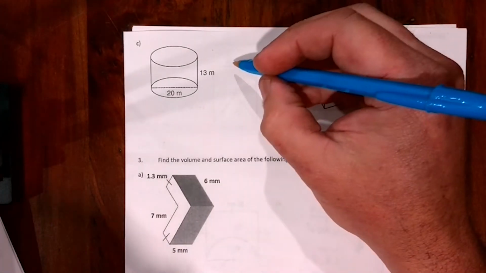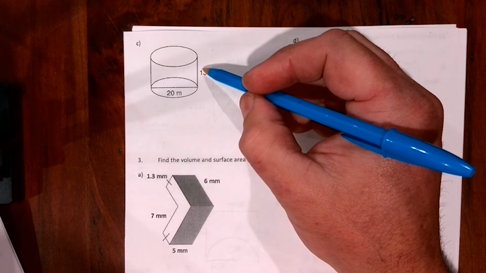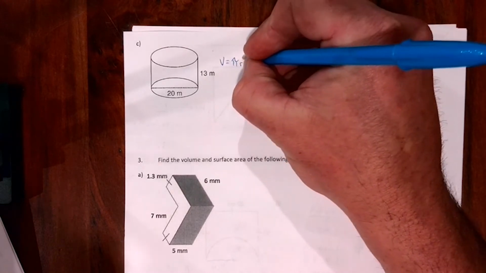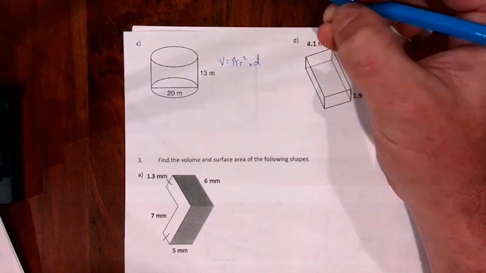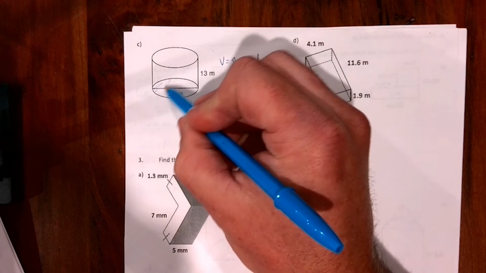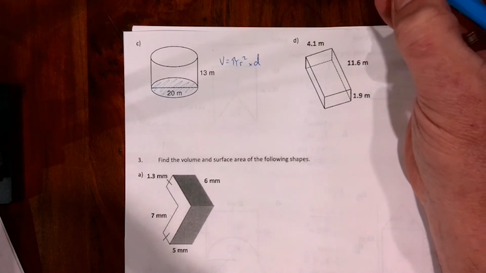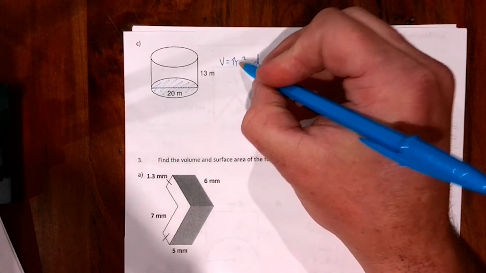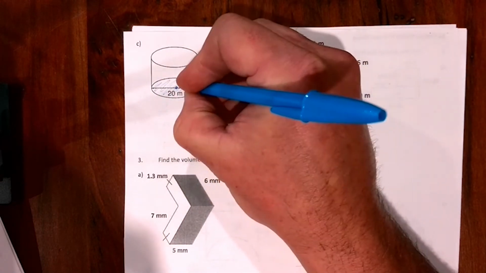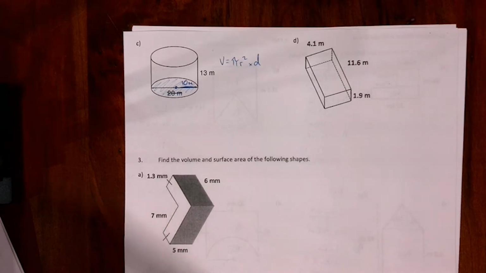Okay, question 2c is a volume question, and it's asking you for the volume of this cylinder. Now, just like the other ones, there's a formula for it. So the volume is pi r squared times d. And same as the other ones, what we're really doing here is working out the area of the circle, so the area of the base, and then multiplying it by how deep the shape is to convert it into volume. Now be careful, it chases the radius here, and what you're given is the diameter, so it's actually half the diameter, so it's 10 meters that I'm chasing. I'll cross that out so I don't get confused.